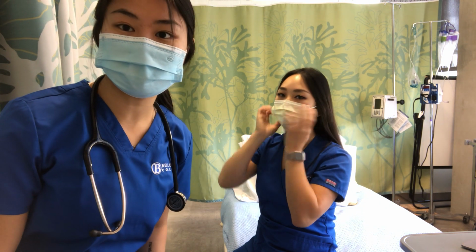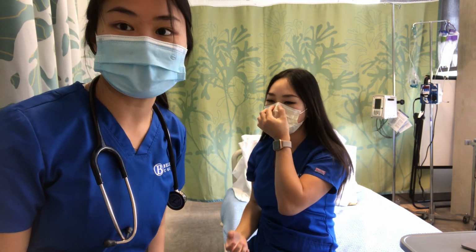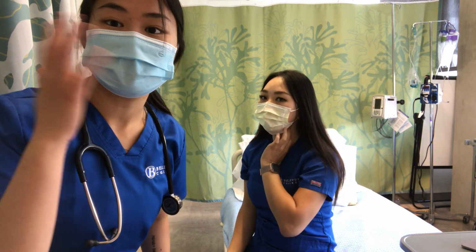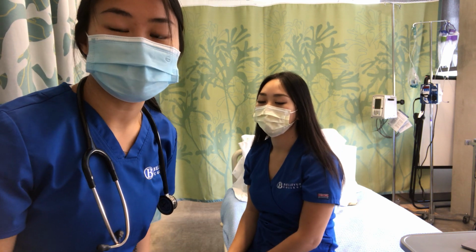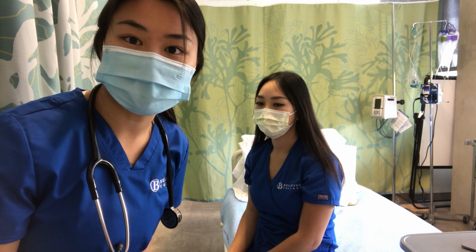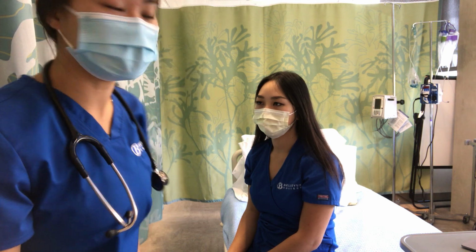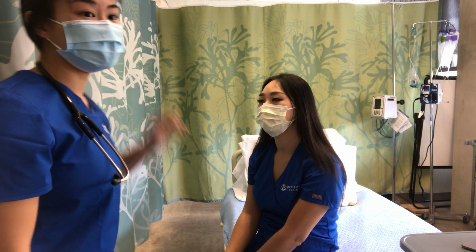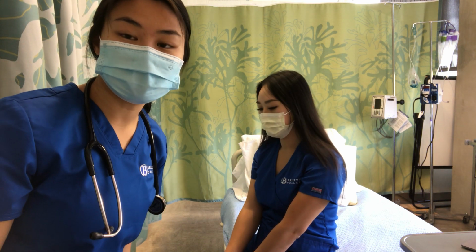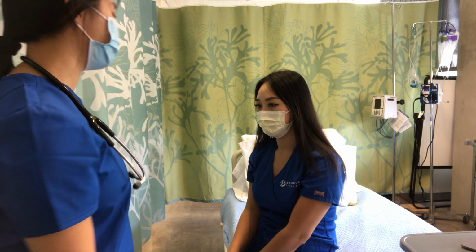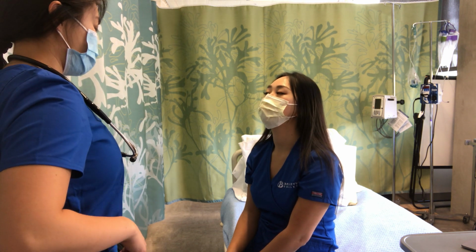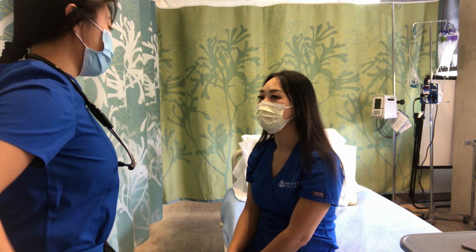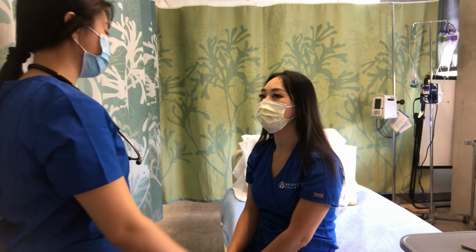So again, while performing that assessment, I didn't notice anything odd about her facial symmetry. I didn't see wounds or lesions, discolorations, odd hair distributions, rashes, etc. And she's also answering all of my questions and following along appropriately. I'm going to palpate your neck. Tell me if you feel any pain.